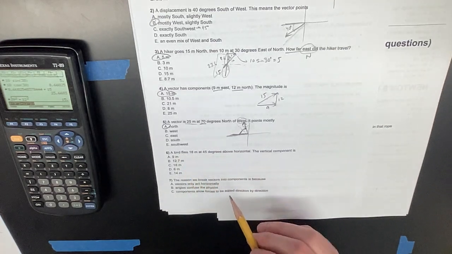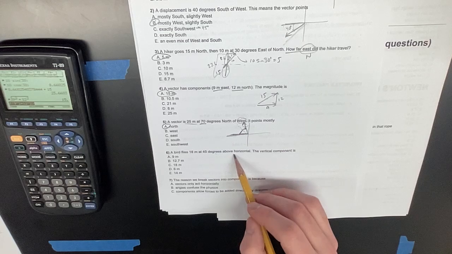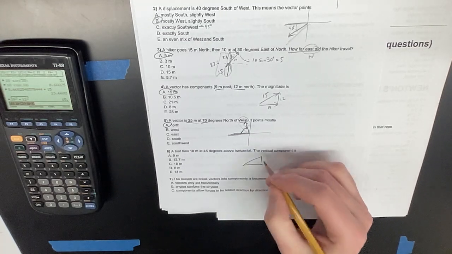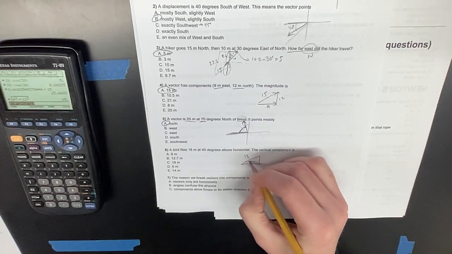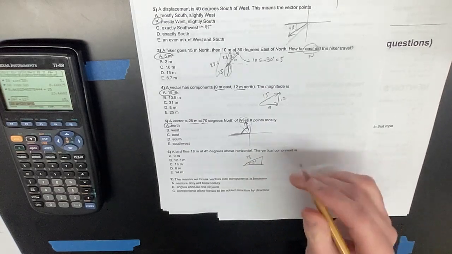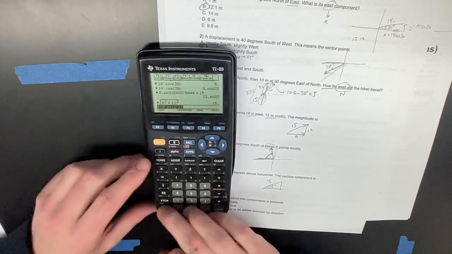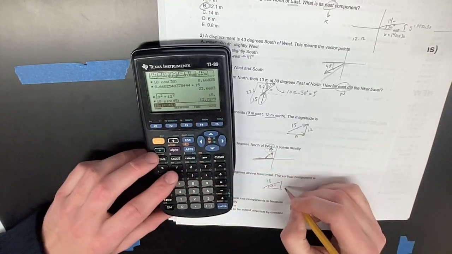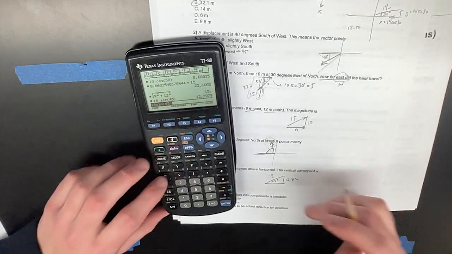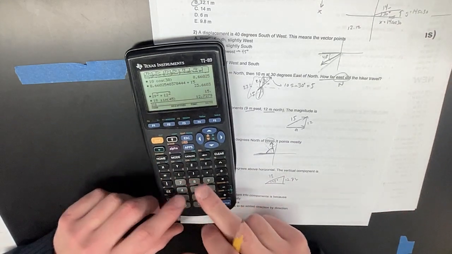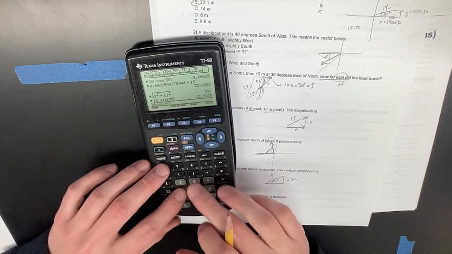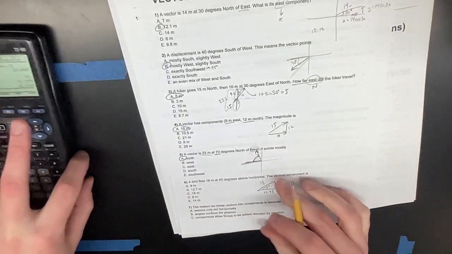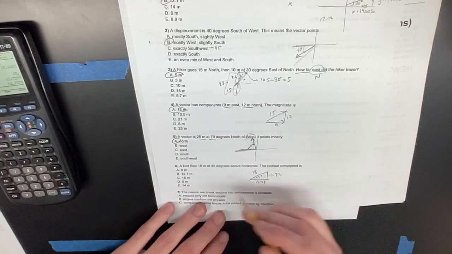A bird flies 18 meters at 45 degrees above the horizontal. The vertical component: 18 sine 45, 12.72. Just for giggles, so you guys can see it, if I do the cosine of 45 degrees, I also get 12.72. That's the uniqueness of the 45 degree angle.